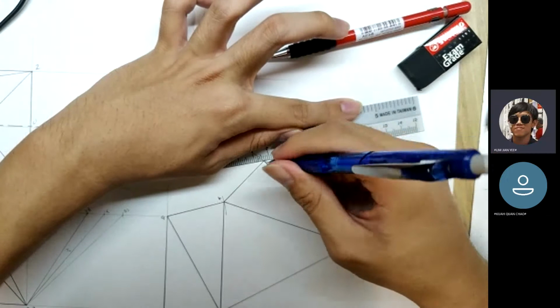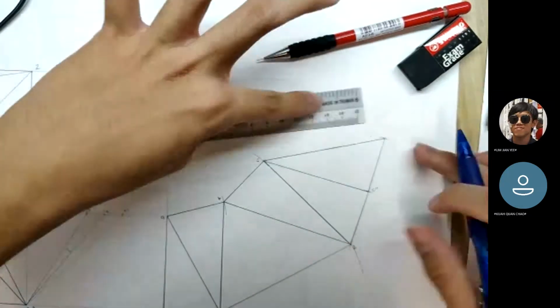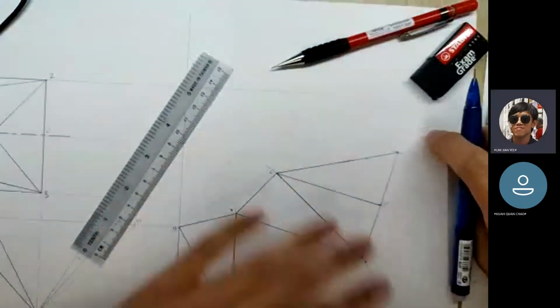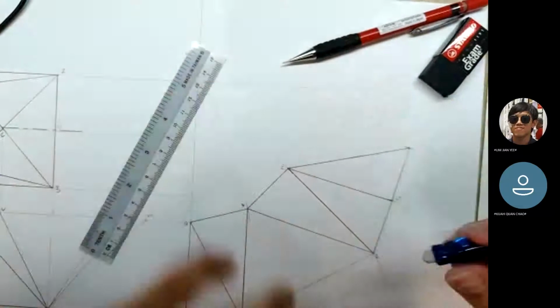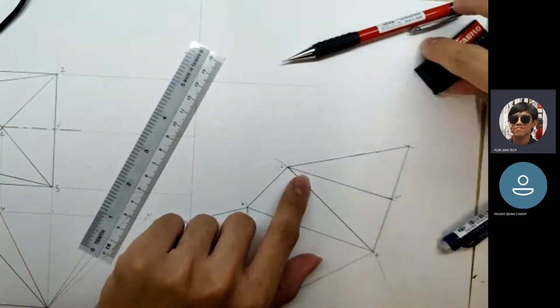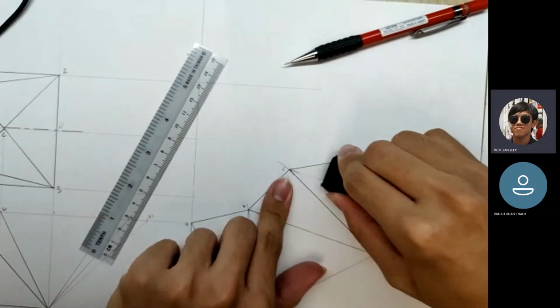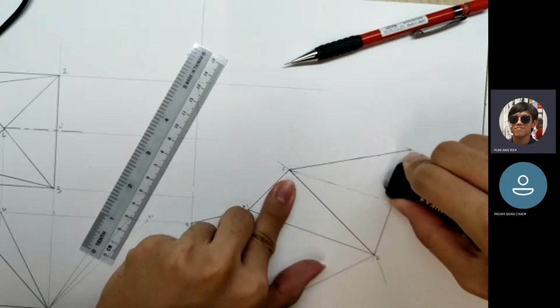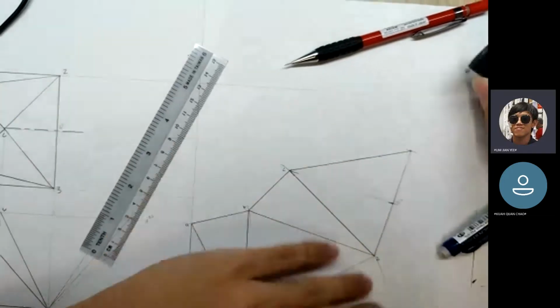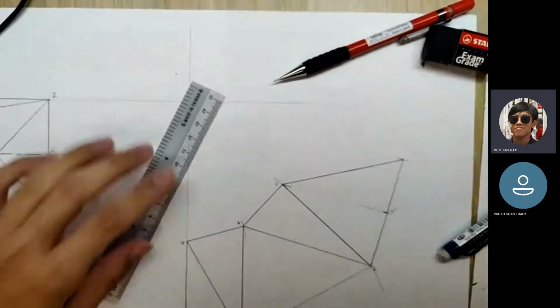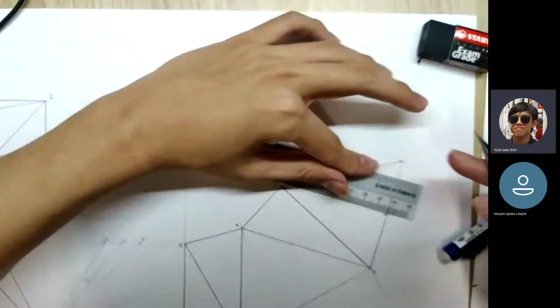This here. You can double check, this should be a straight line. Oh wait, this is not a real seam, so it needs to be dotted. But because of the triangulation method, you still have to find out where it is.